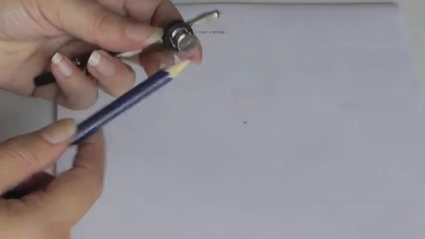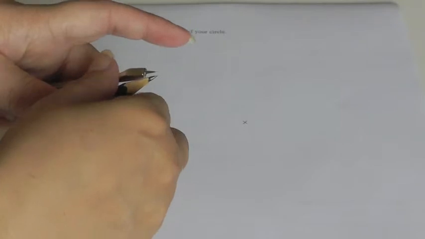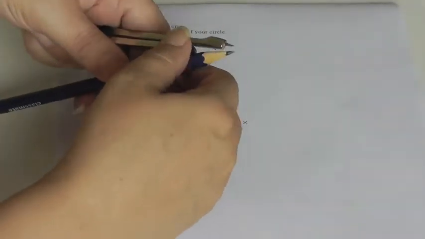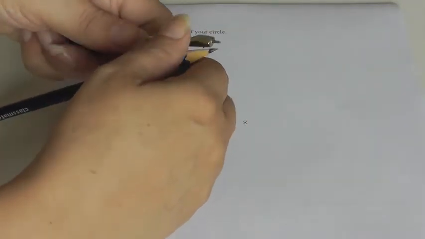Question 9 asks me to draw a circle of radius 5 centimetres. So I'm going to need a compass. Remember, when you put your pencil into the compass, you must make sure that the point of the pencil is in line with the point of the compass and not too far past it or too close to it. And make sure that you've twisted that so it's in tight.